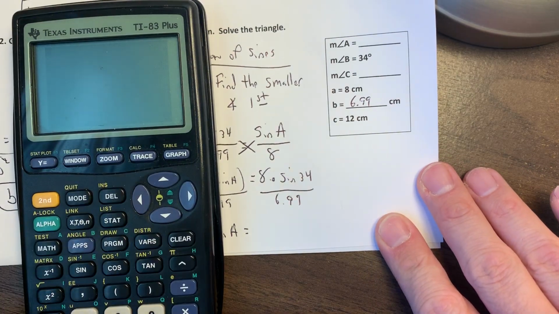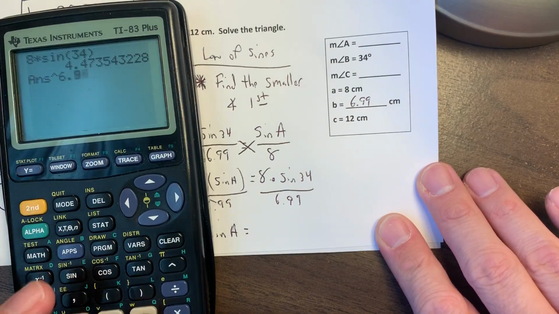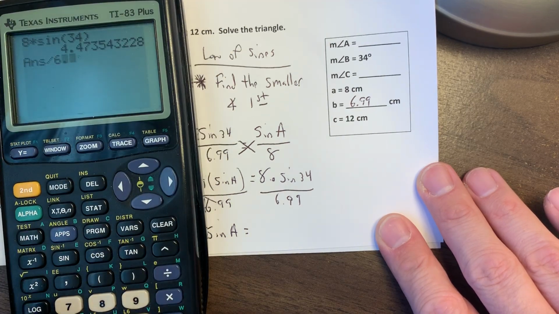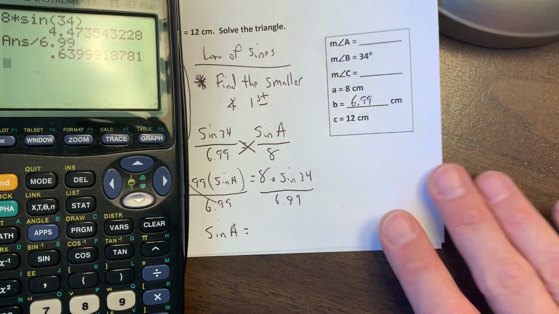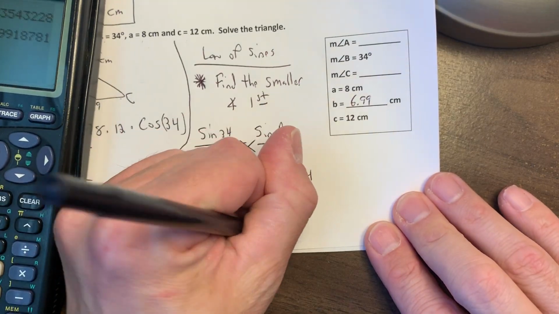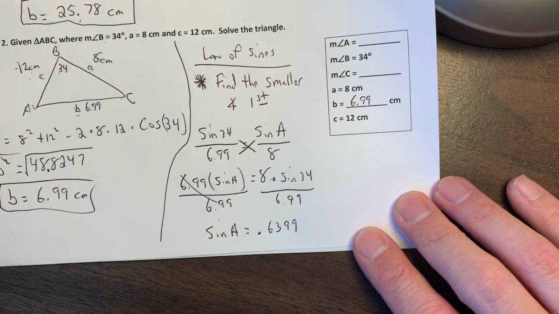And so I'm going to get my calculator here. 8 times the sine of 34. I got that. And then I'm going to divide that by 6.99. I didn't divide it right because I'm having trouble with my calculator, okay? It's that, and I'll divide it by 6.99. I get 0.6399. All right, I'm just going to do 0.6399, okay? What do I do next?